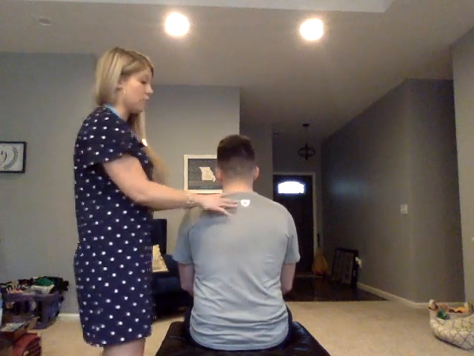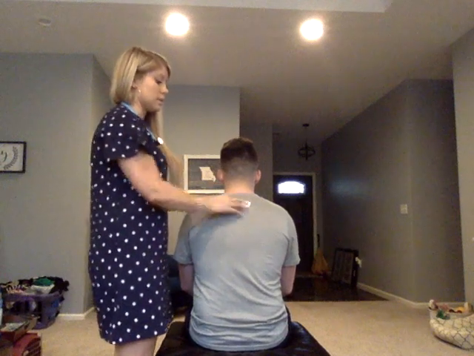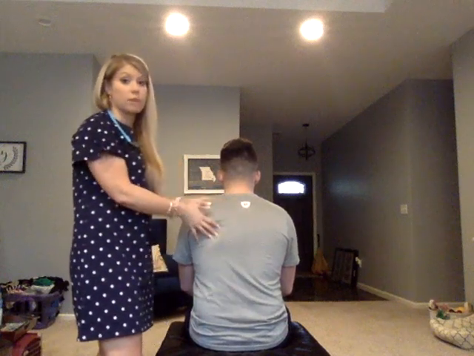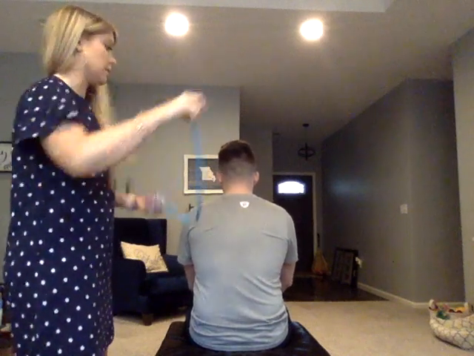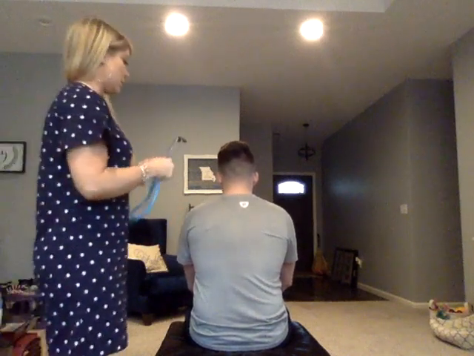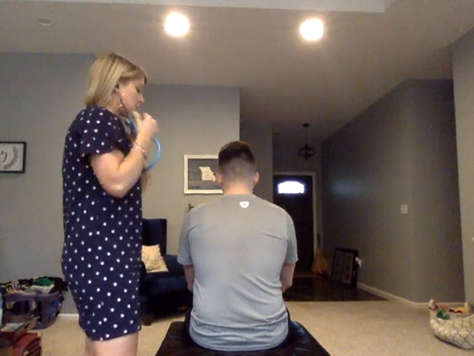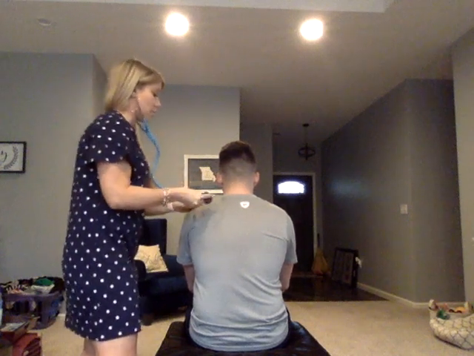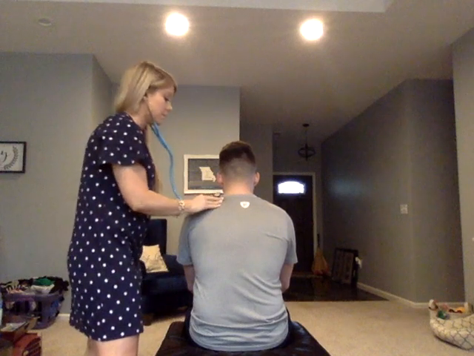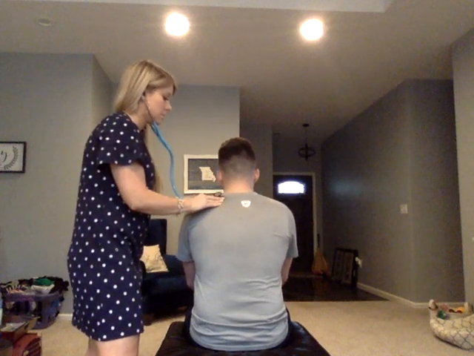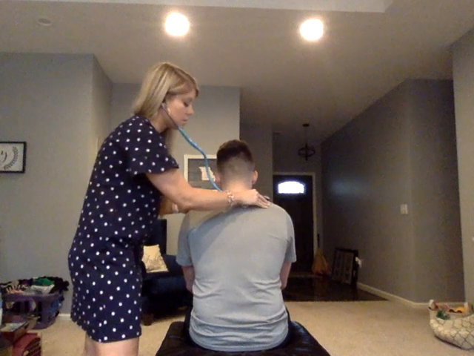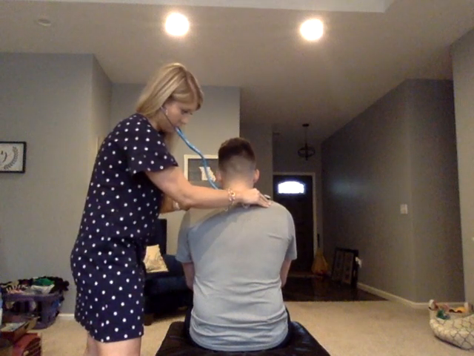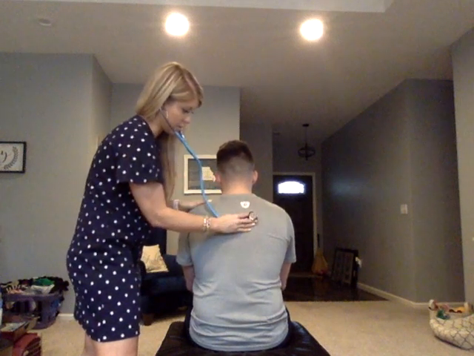I want to make sure that I avoid any bones like the scapula and the ribs, because that will cause a dull sound. So now I'm going to auscultate the lungs as I did in the front. And just take a deep breath in and out for me as you feel my stethoscope. I'm going to go above the scapula. Moving down to the second intercostal space.